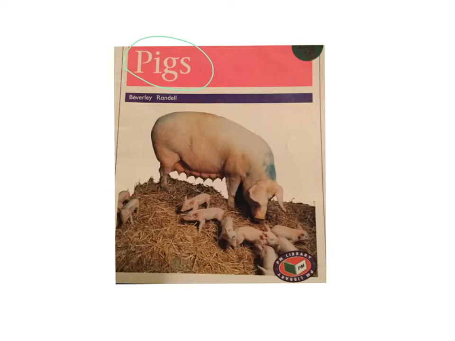As simple as that. And another feature of a non-fiction text is a photograph. Now, we know that we're going to learn about the real world because there is an actual photo, rather than an illustration, an actual photo of pigs on the front. So it is about the real world.